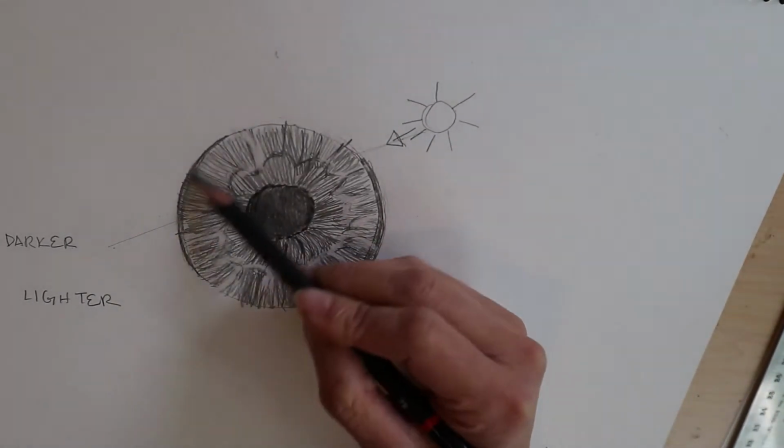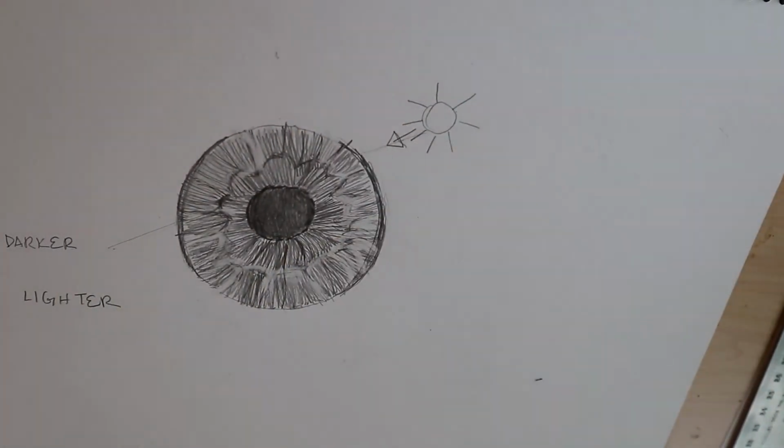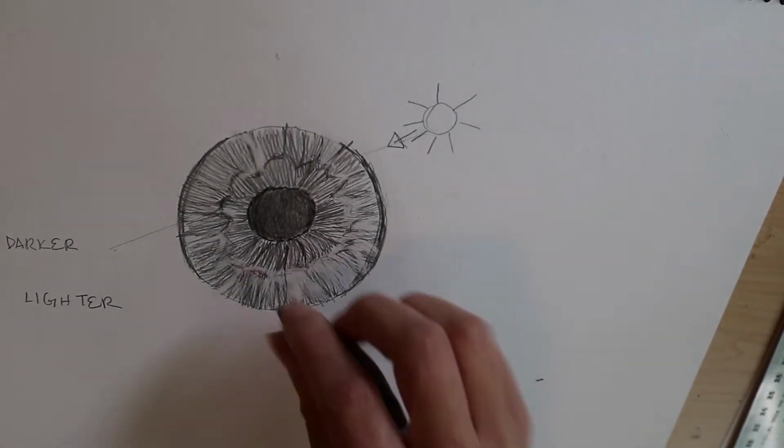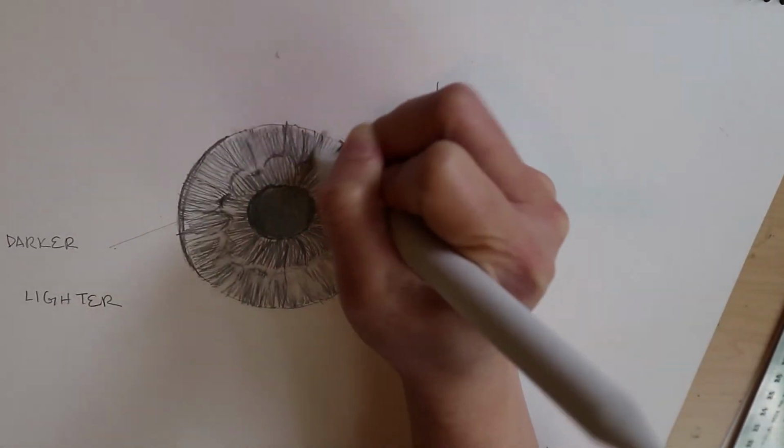As we get older, the pupil tends to be smaller because the iris is less reactive. Color of your eyes may change as we get older too.